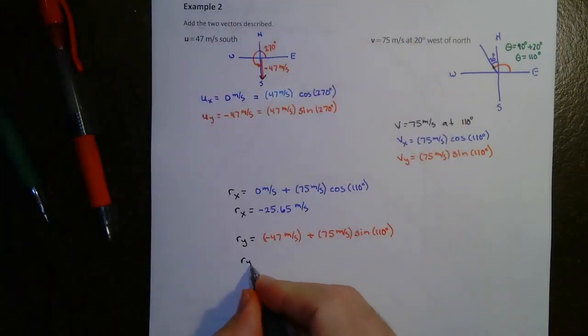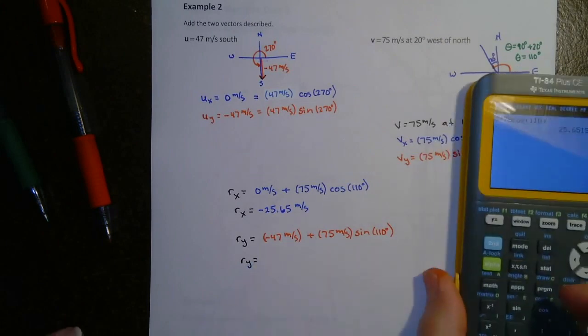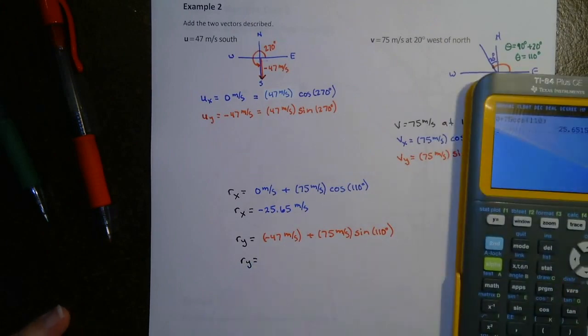And so putting this into my calculator, all right, we would type in negative 47 and then plus 75 sine of 110. And we get 23.48.